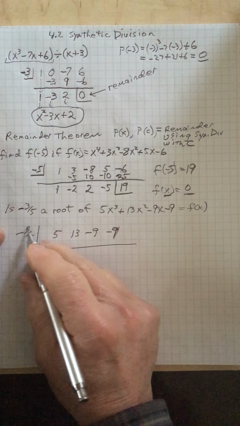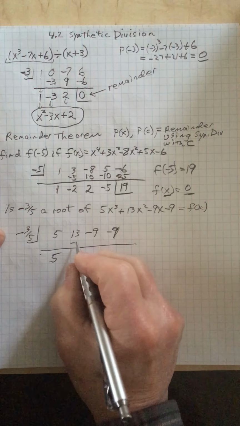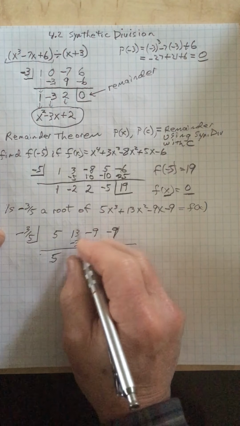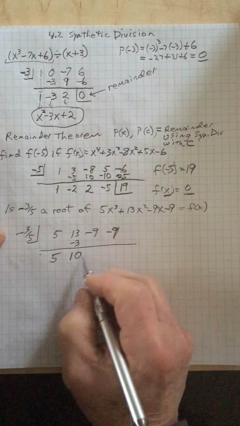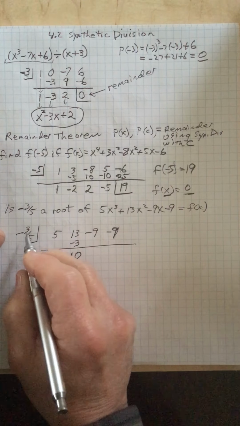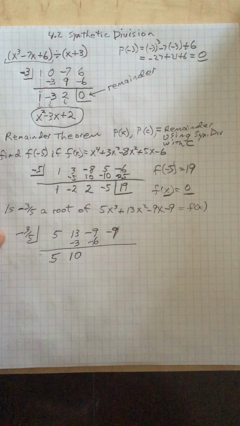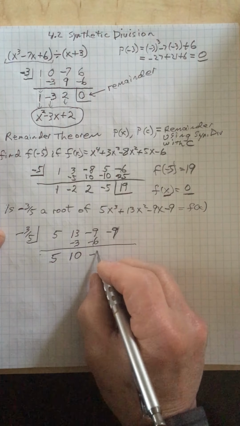Over here, when I multiply, the 5s are going to cancel, so I'm just going to get minus 3. I add these up, that's 10. This time when I multiply, the 5 will cancel and leave a 2 here, so 2 times minus 3 would be minus 6. Add those up, that's a minus 15.